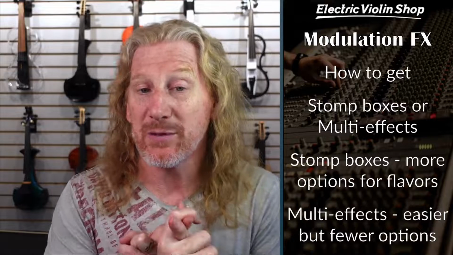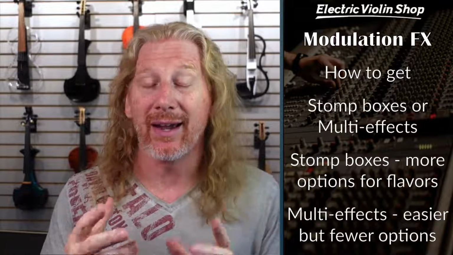How do you get these? Kind of two choices. You can use stomp boxes or you can use multi-effects pedals. With stomp boxes, if we're going to talk about phasers, there are probably 1,000 different phaser pedals out there, and they are all different. Every one of them sounds a little bit different, and it's the way that they implement that phase cancellation or the phase manipulation. Each one is going to sound a little different. But you could end up spending a lot of money on a stomp box that does one thing.